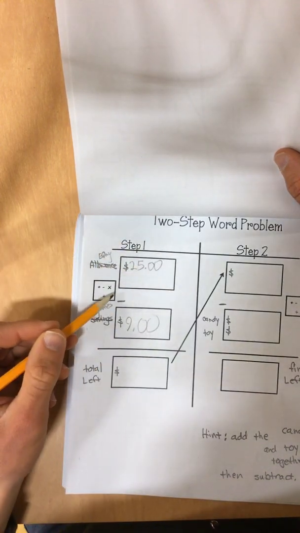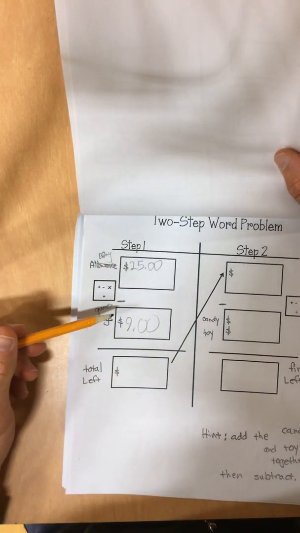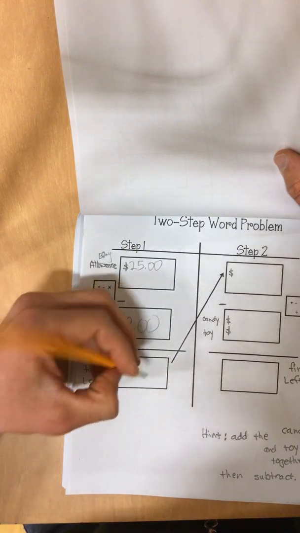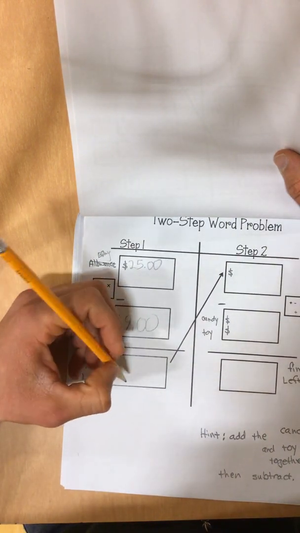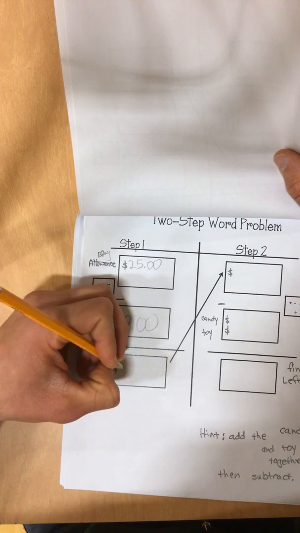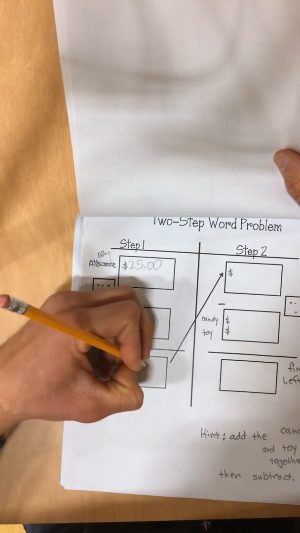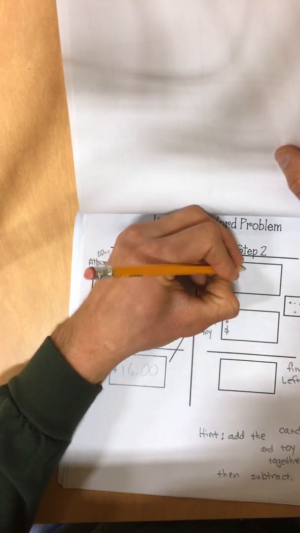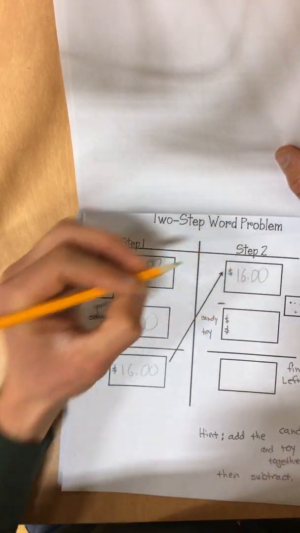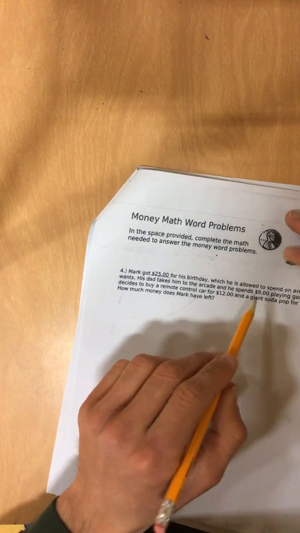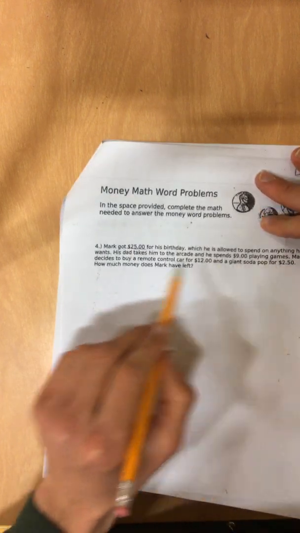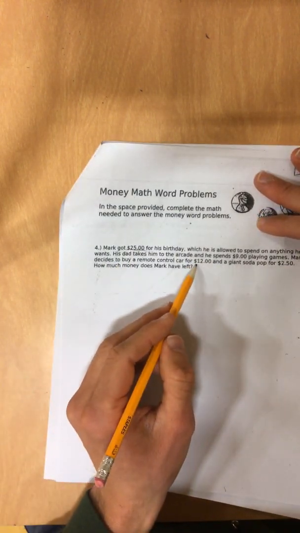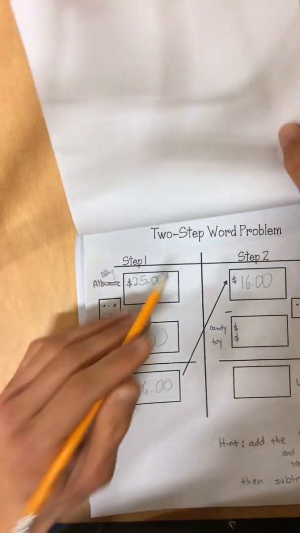25 minus 9 gives us $16 left. So we'll move that up to here, $16. He decides to buy a remote control car for $12.